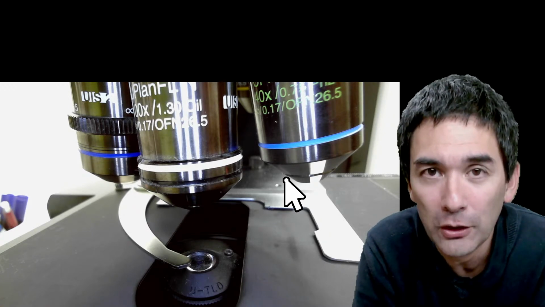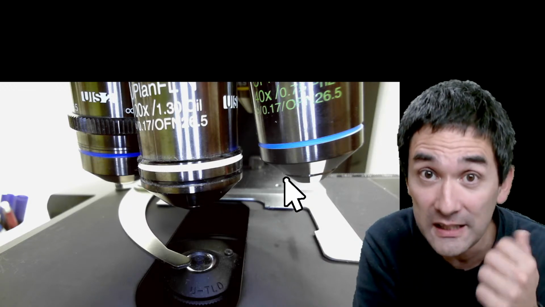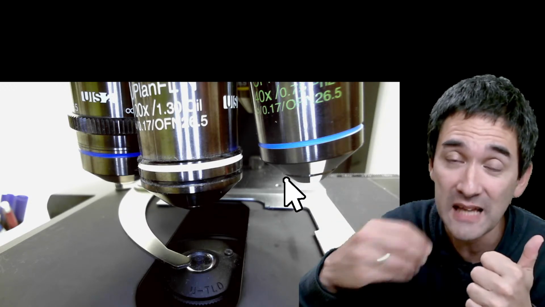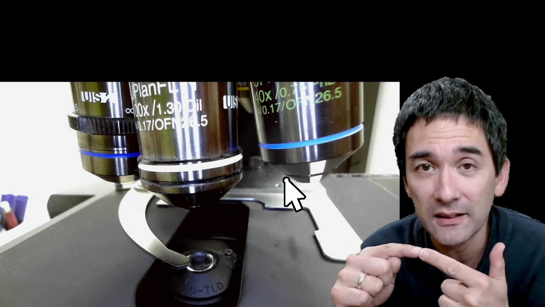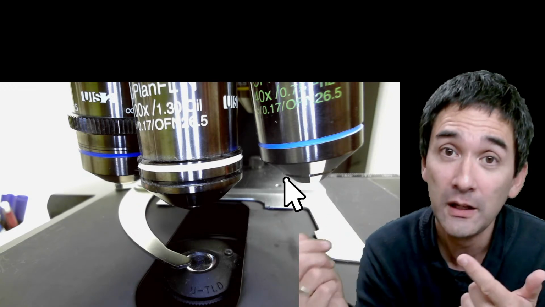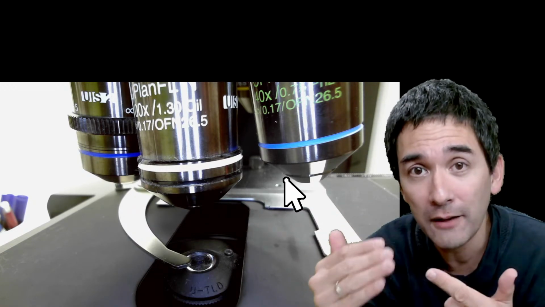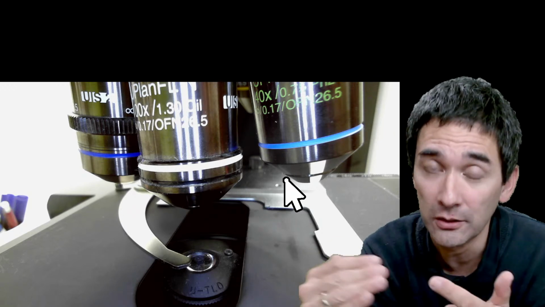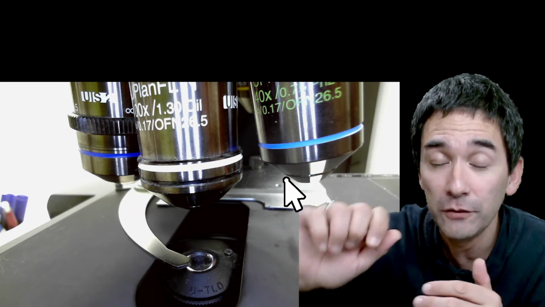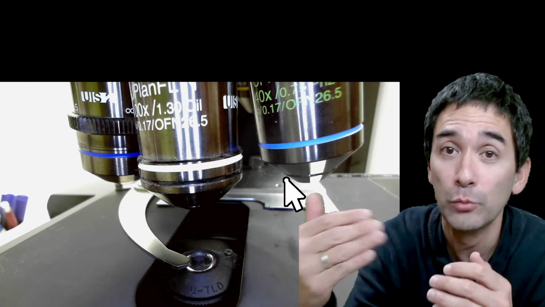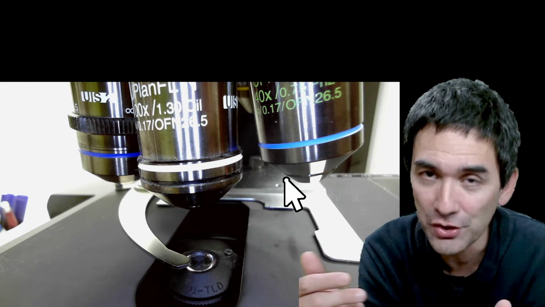Halogen has the following disadvantages. First of all, it creates a lot of heat, so that means the sample evaporates faster. The second disadvantage is that if you do photography and change the light intensity, you also have a change in color. If you turn down the light intensity, the color becomes more red. If you turn it up, the color becomes more blue. So you have to work with white balance when you take pictures.